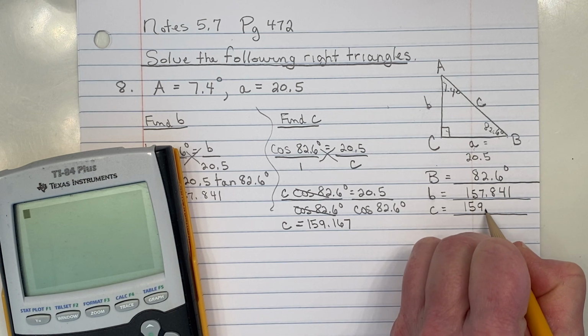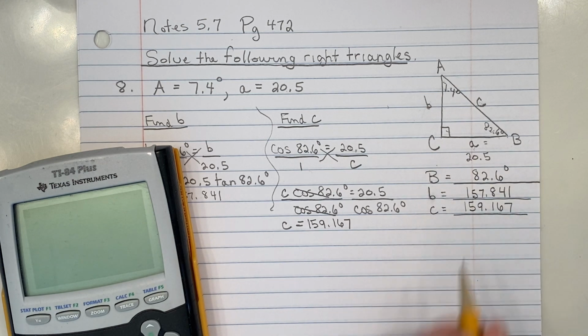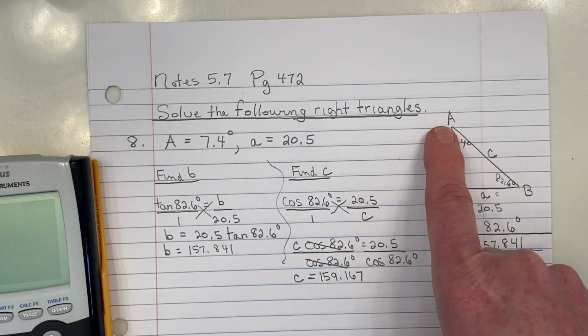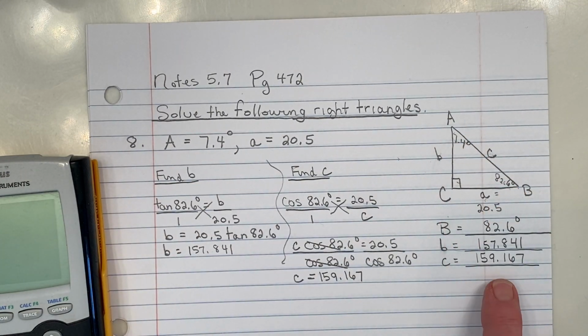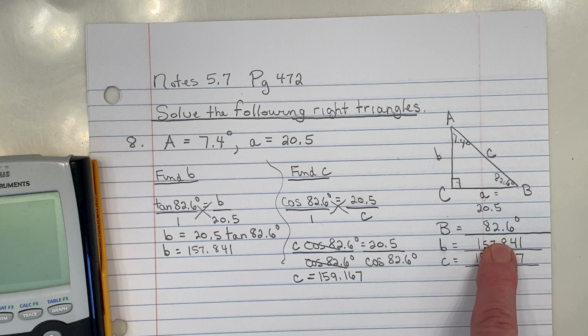I just do a real quick last inspection. If this is a right triangle, then I know my side length C has to be the longest side, and this value of C here is definitely larger than either lowercase a or lowercase b.